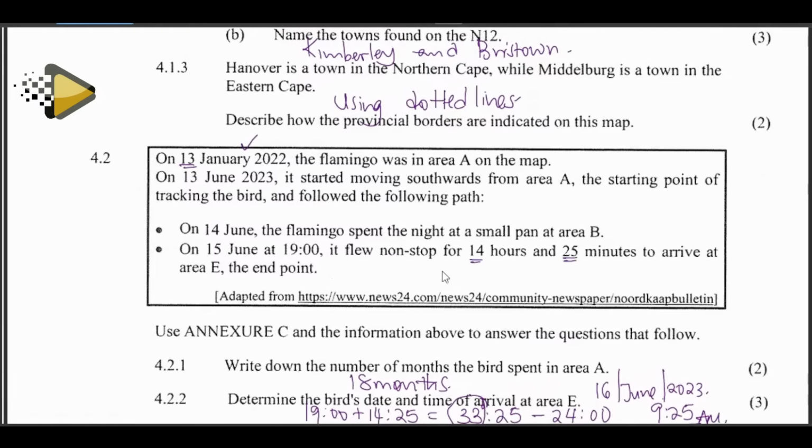But however, we change the 25 minutes to hours. So it's 14 plus 25 divided by 60, which equals 14,42.